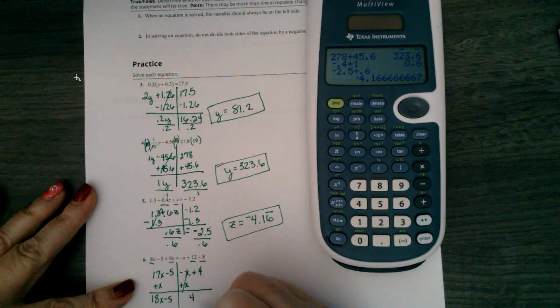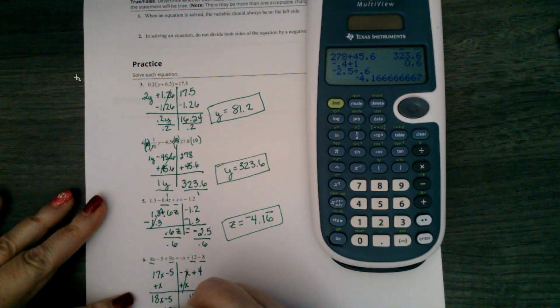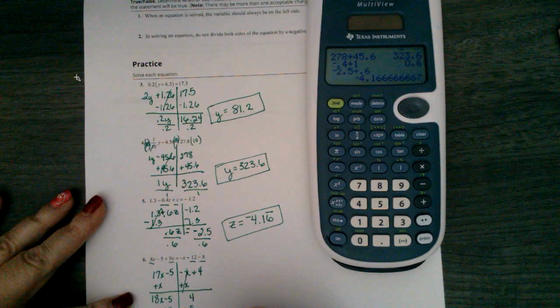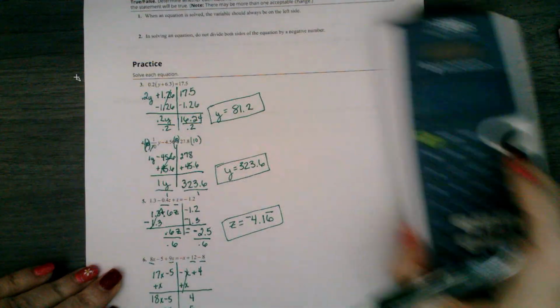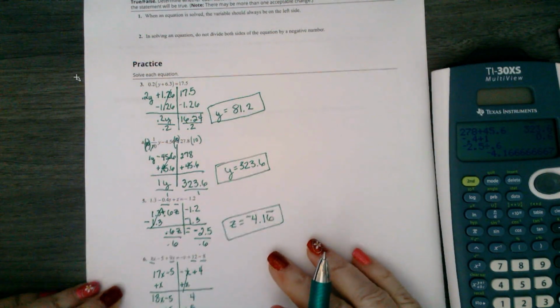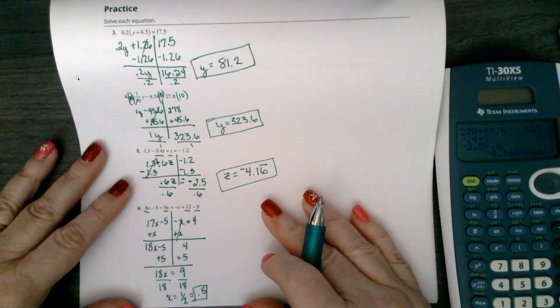And there's a 4 over here. Plus 5 on both sides. 18x is equal to 9. Divide both sides by 18. X is equal to 1/2. Just 0.5. Either one is fine. I'd take the 1/2 or the 0.5.